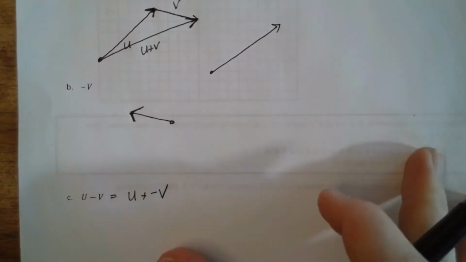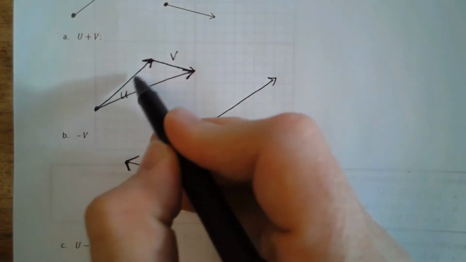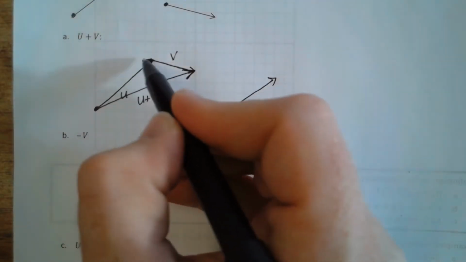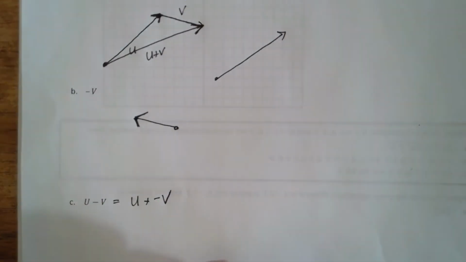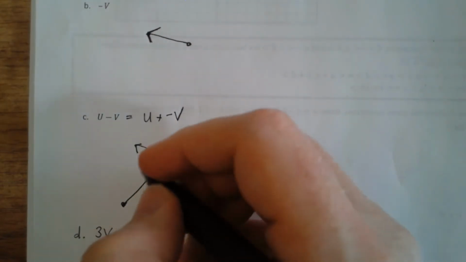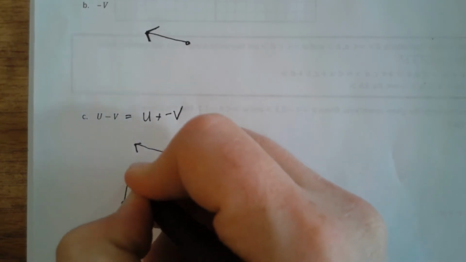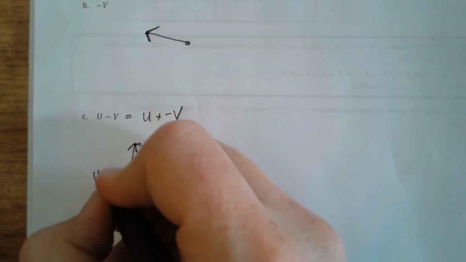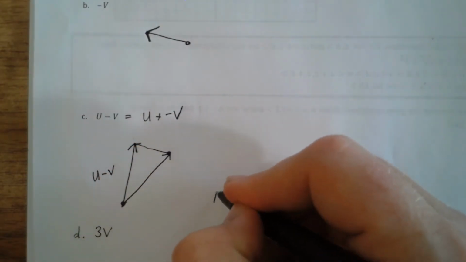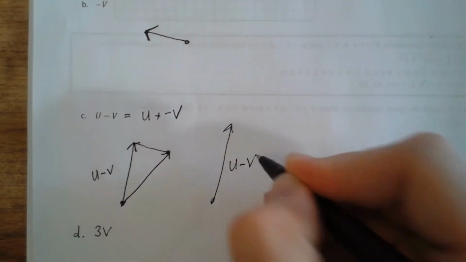So what I'm going to do is the exact same thing I did up here. The only difference is I'm going to attach u, positive u, with a negative v going the opposite direction. So that means I'm going to have something that looks something like this. There's my u, give or take, and my v is something give or take like this. So this point here, initial point of u, to the ending point of v. So I should be going here. That should be u minus v. So again, this vector that looks more like this, that is the vector u minus v.